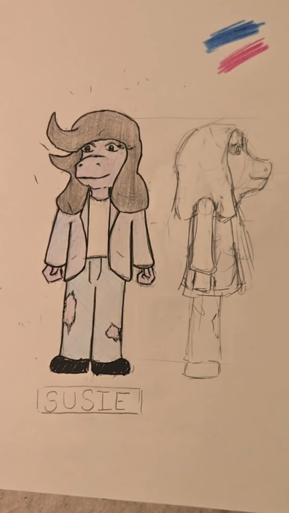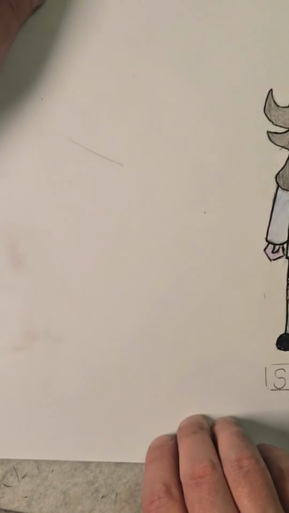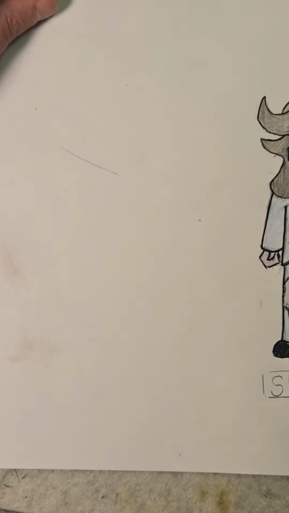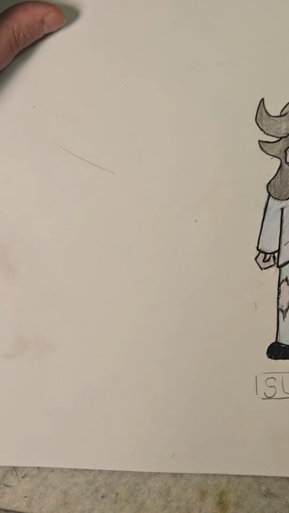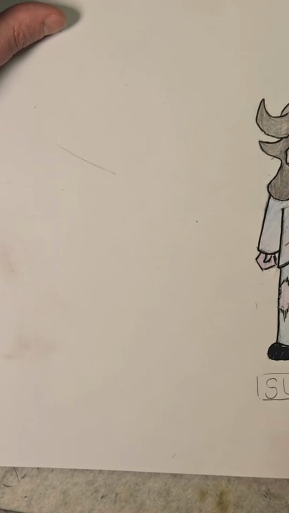How do we get Susie's alternate form? Where is it? So I guess in Deltarune, there's an overworld and an underworld, like a nether and an overworld.